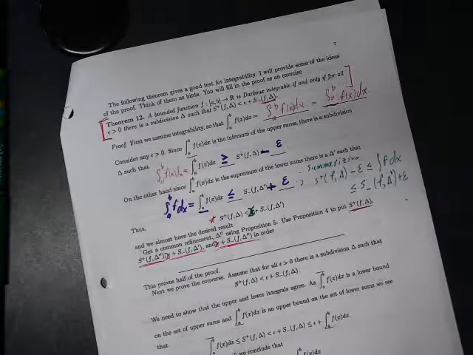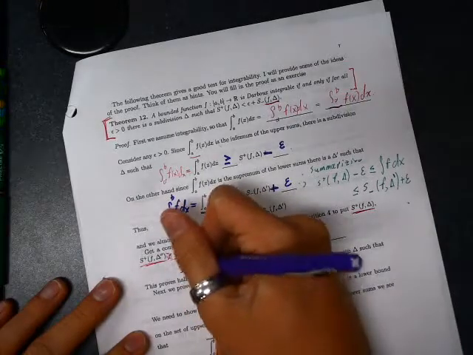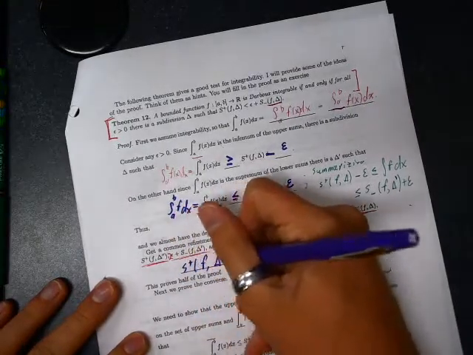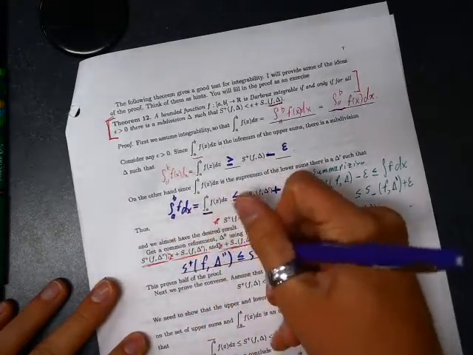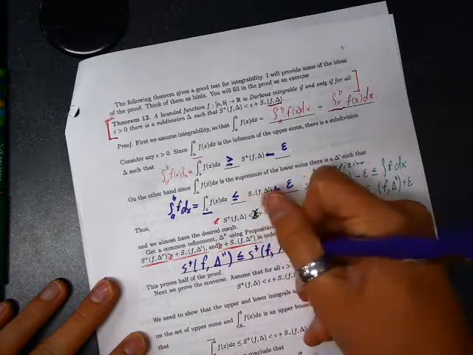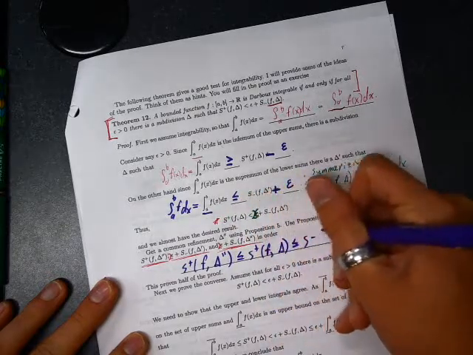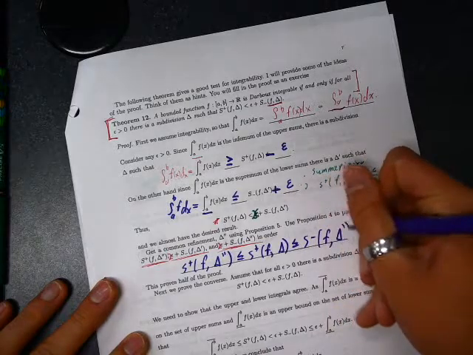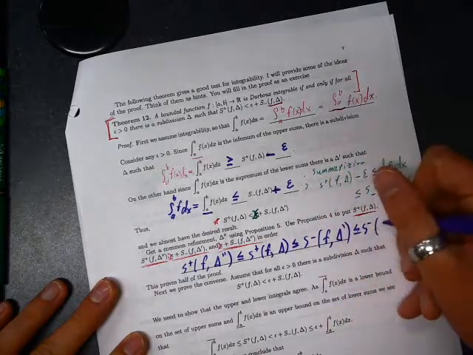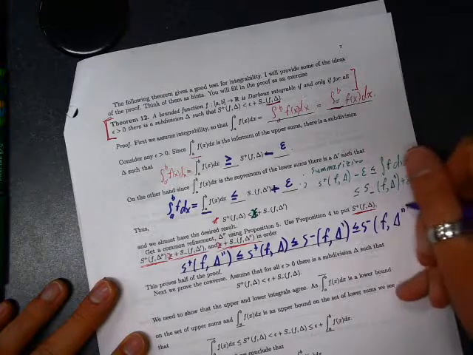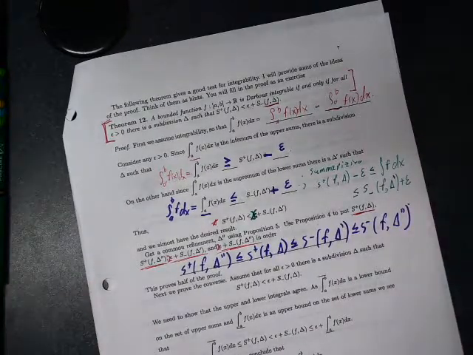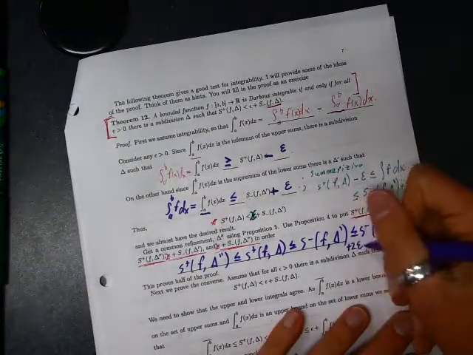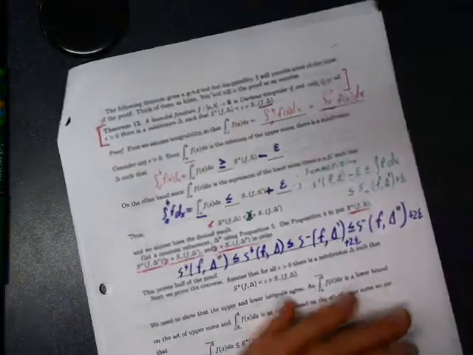Hey, wait, does that mean this is less than or equal to that? In fact, strictly less than, right? So, s plus of f comma delta double prime is less than or equal to s plus of f comma delta, is less than or equal to s minus of f comma delta prime, is less than or equal to s minus of f comma delta double prime, plus 2 epsilon.